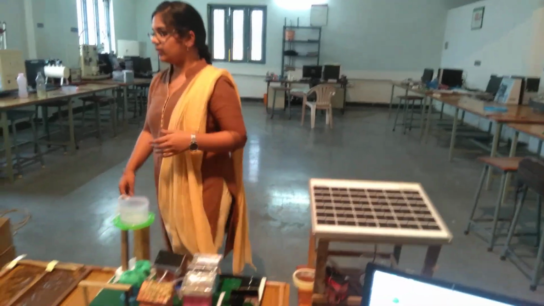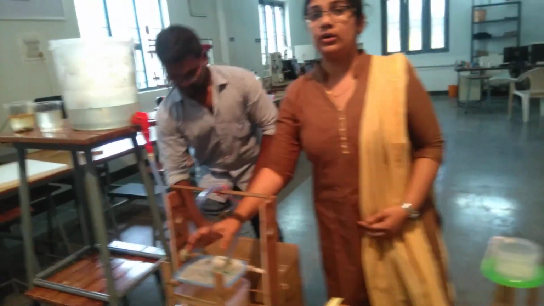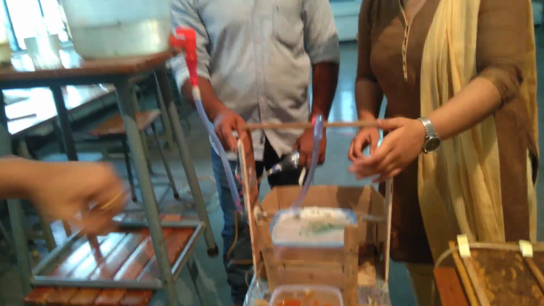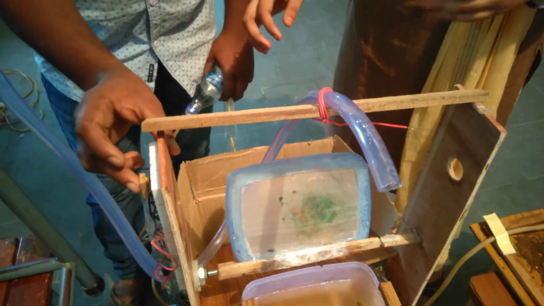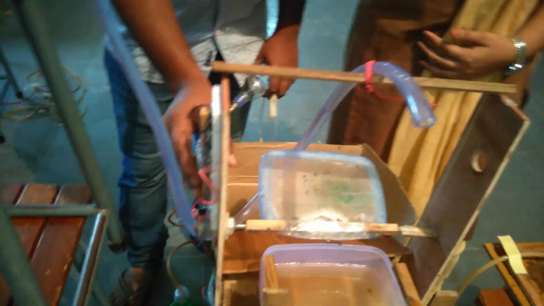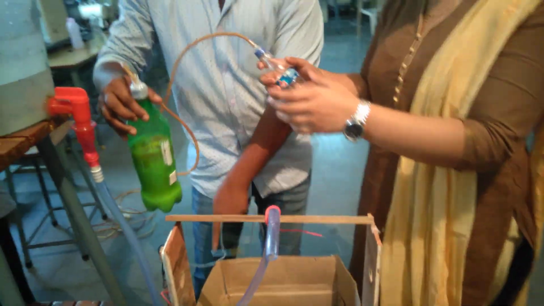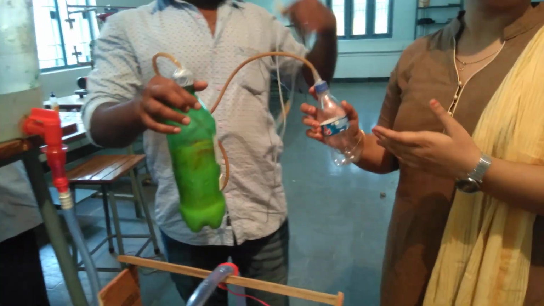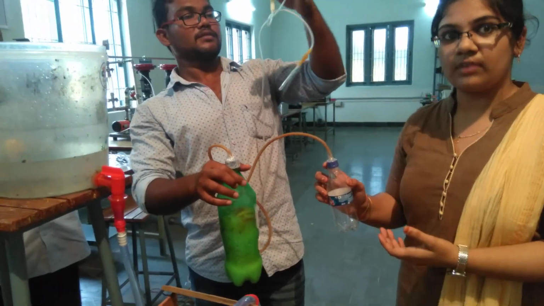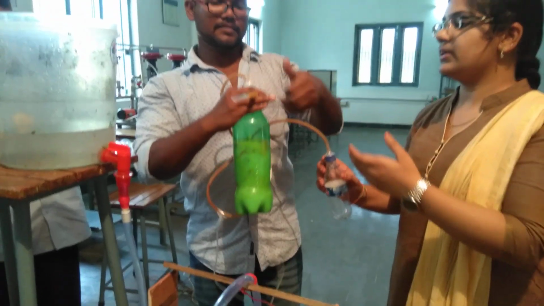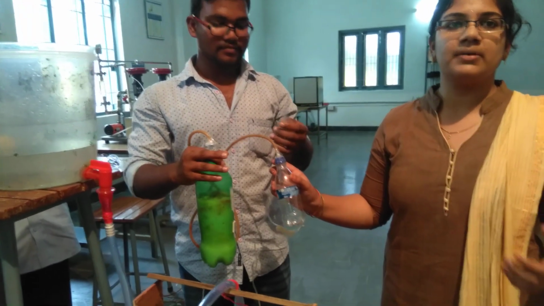And also, as I said, the organic waste which we differentiate in the first stage is collected separately. As it is biodegradable waste, we are collecting it in a separate storage tank. And from here we are obtaining methane gas, which is another byproduct of the system. So this methane gas can be used for cooking purposes, etc.